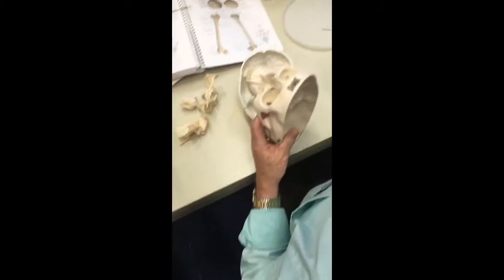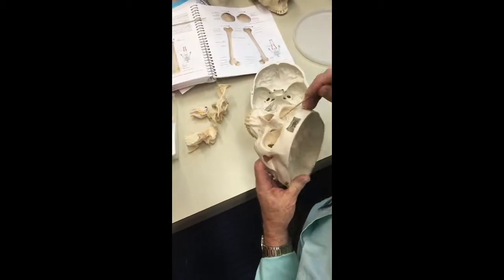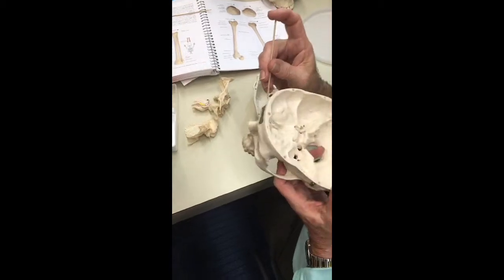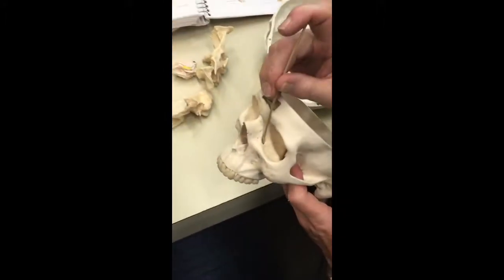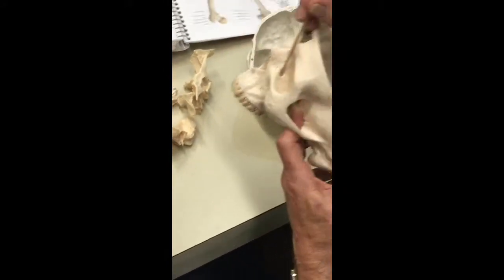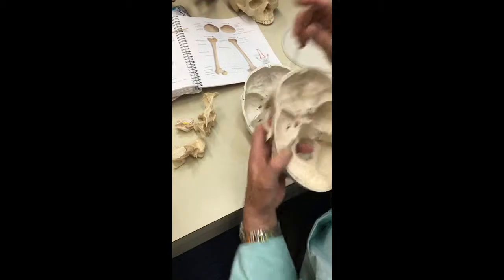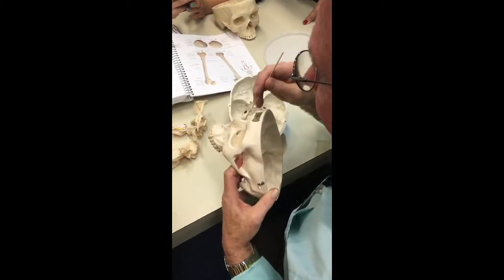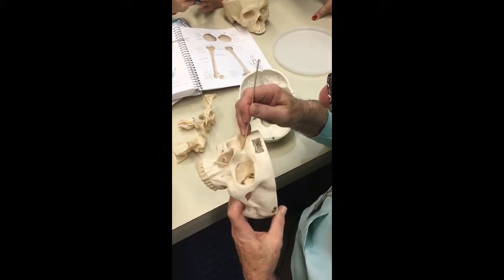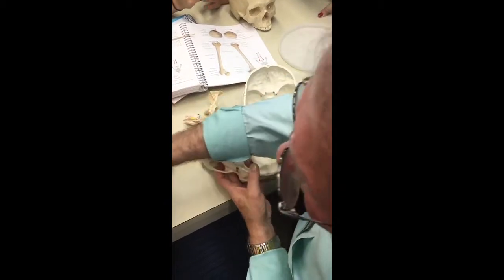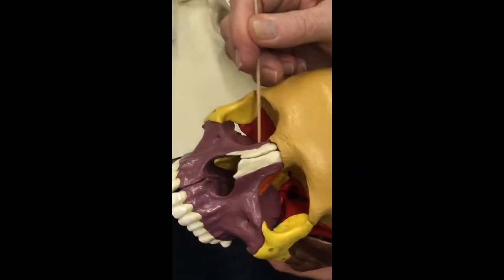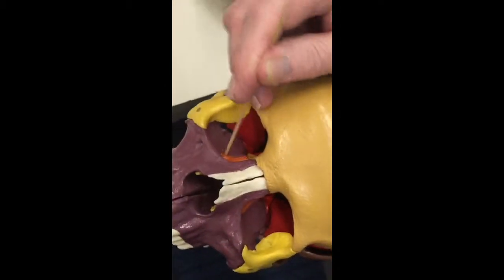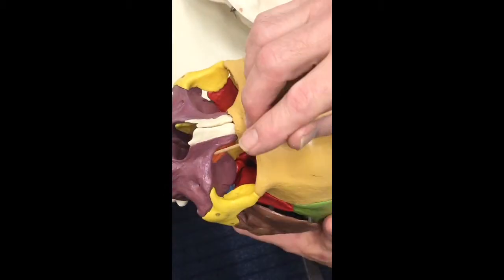You also have holes at the base of your nose. This is called your lacrimal duct, lacrimal canal, however else your teacher decides to call it. That's where your teardrops come from. When you get your A's on your test after all this stuff, you cry your tears of joy, that's what they're going to come out of. It's right at the base of the lacrimal bone, which has a groove in it, which you can see on this skull easier. A little groove comes down from the lacrimal bone into the lacrimal duct or canal.